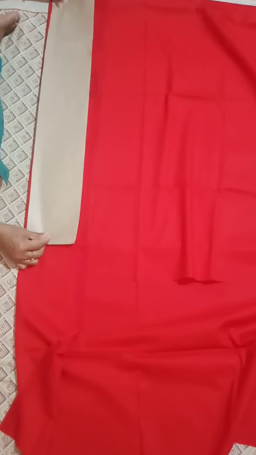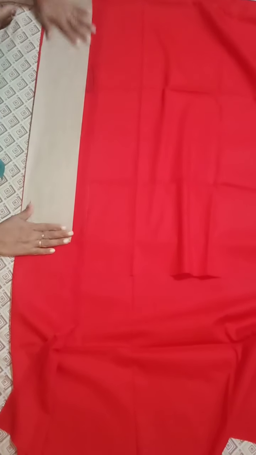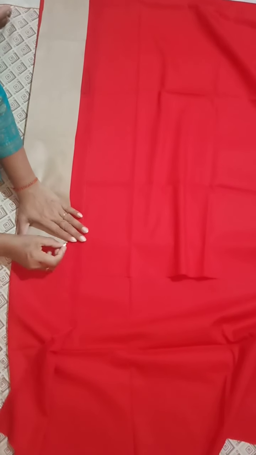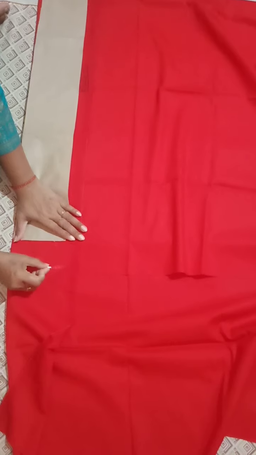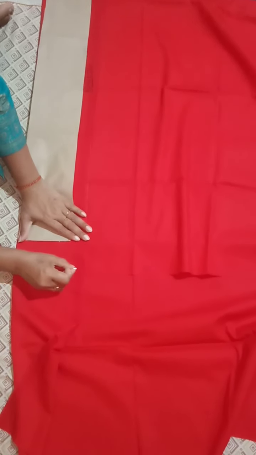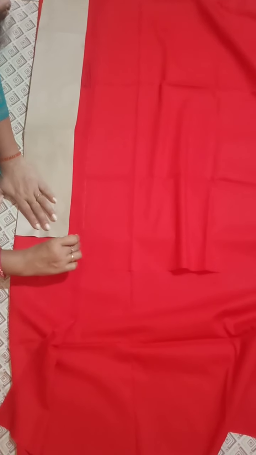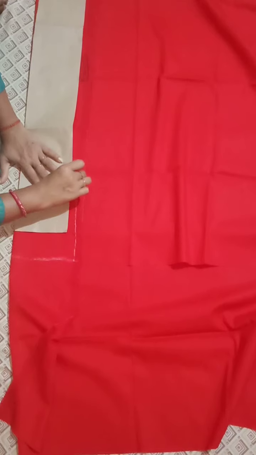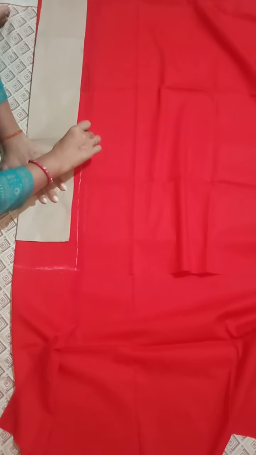We are not using the selvage when we are cutting the clothes. I have taken this extra fabric here for finishing the lower edge. For finishing the lower edge, I have taken this extra cloth here for the seam.